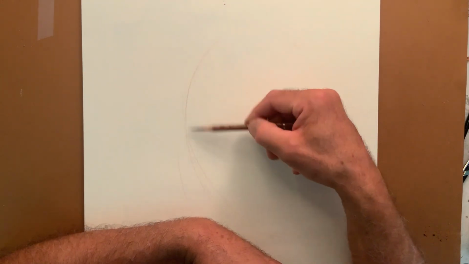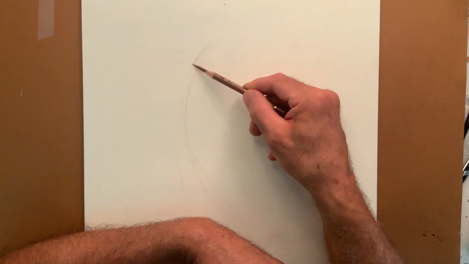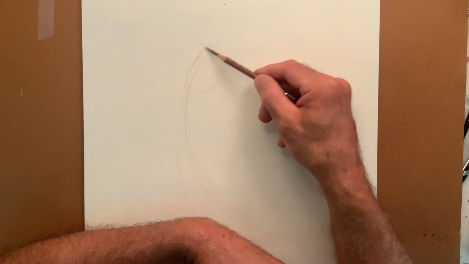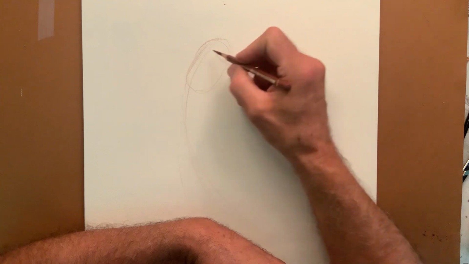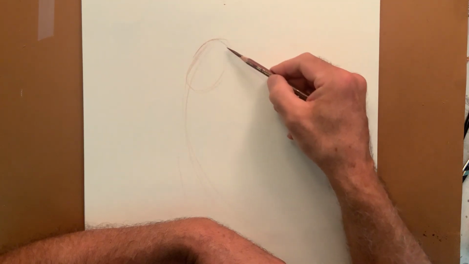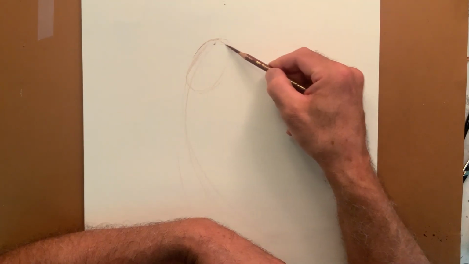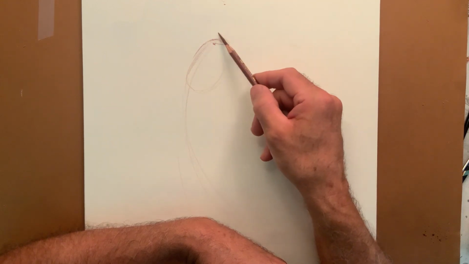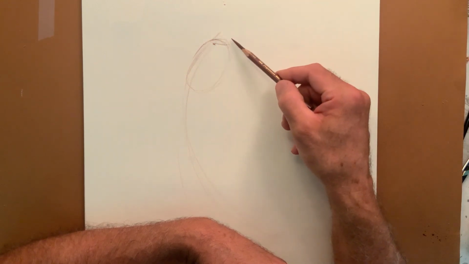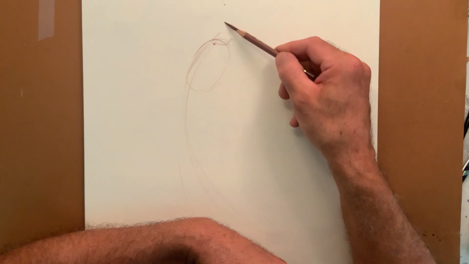So along this line here, I'm going to block in the rib cage, drawing an egg like this. And then I'm going to block in here. That's the sternum, the base of the neck. This is the top of the sternum, base of the neck. And then I'm going to get the neck here like this, and the head here like this.